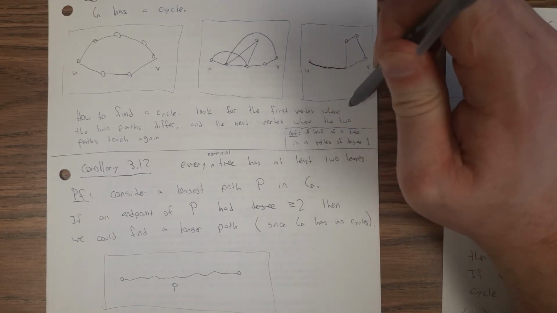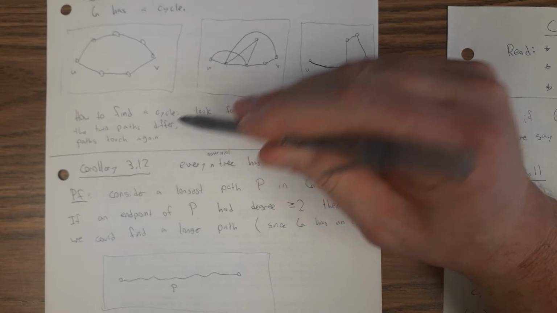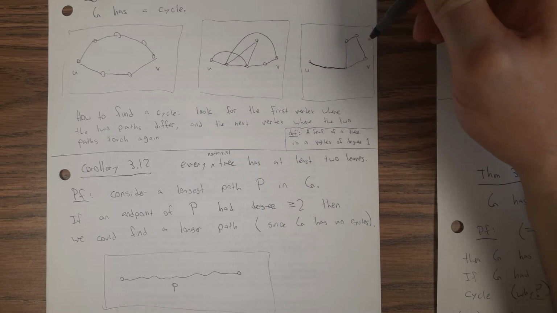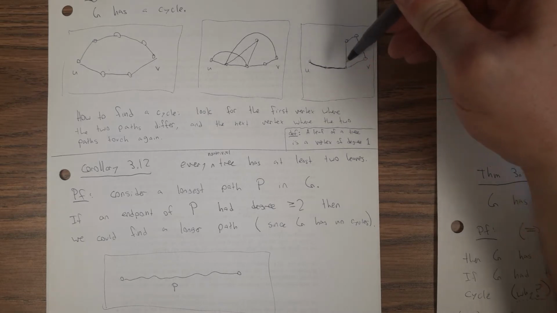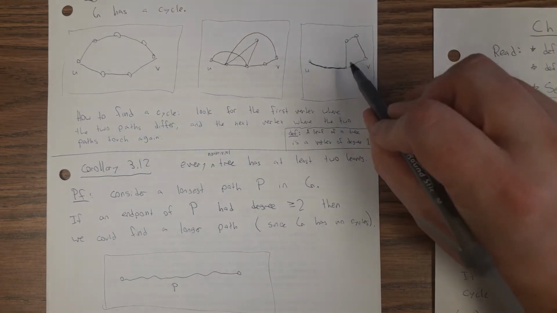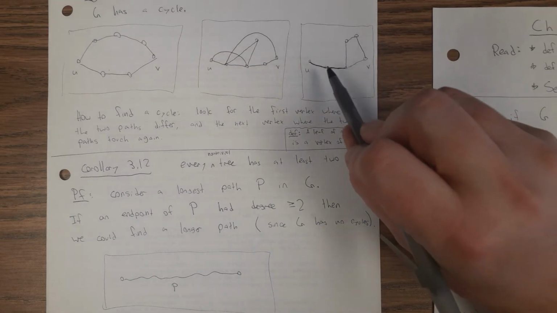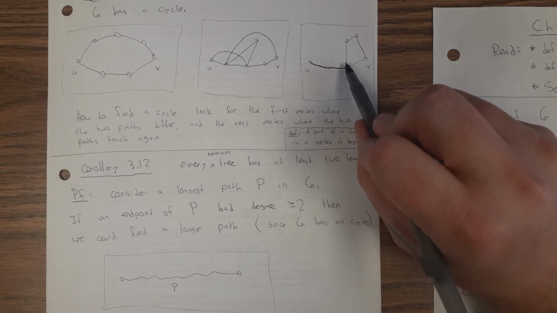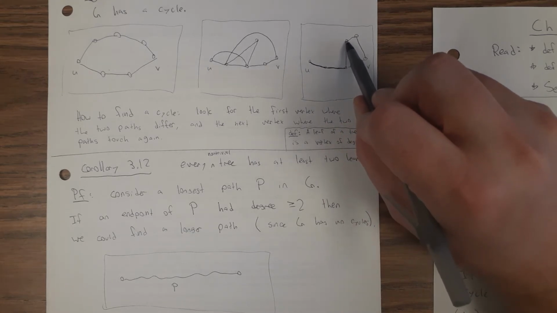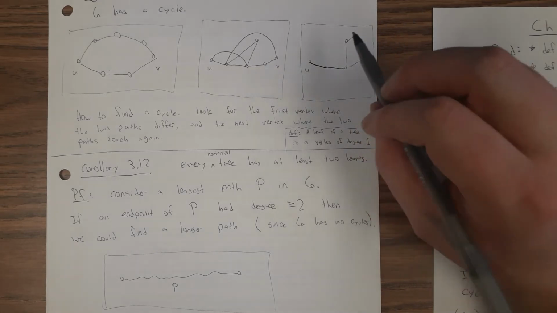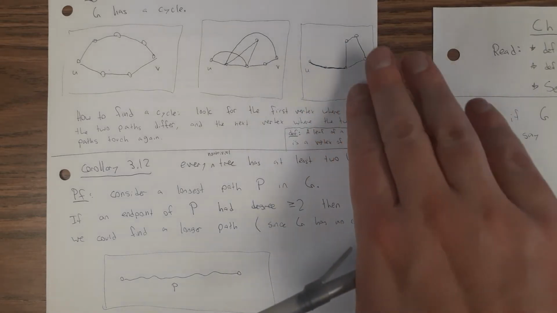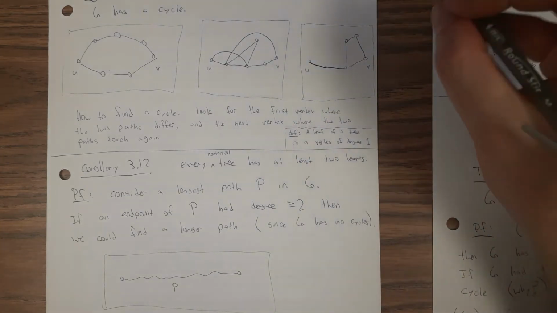Look for the first vertex where the two paths differ, because like I said, the paths might be exactly the same up to a certain point, but like in this one. So I would say the first vertex where the two paths differ, what I mean is I'm tracing along the second path, and I'm looking for the first vertex that isn't on the first path. So in this picture, I would be talking about this vertex, because this is the first vertex where the second path has left. It has exited the first path.